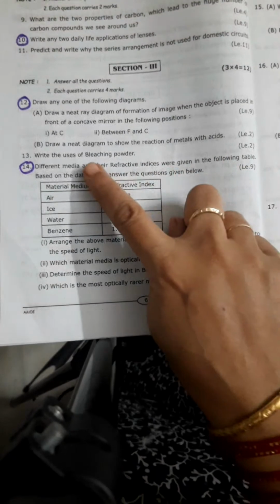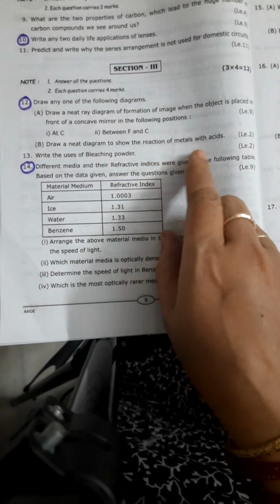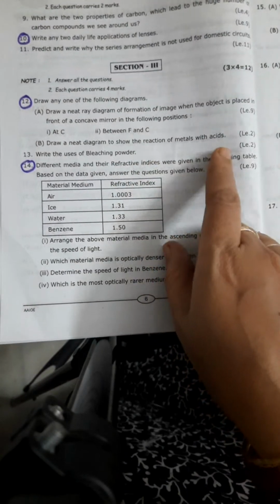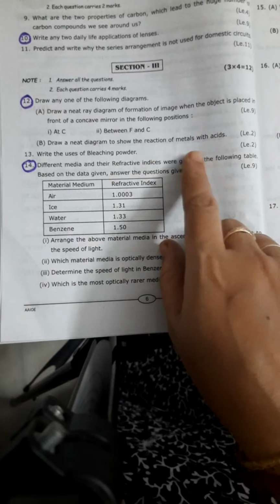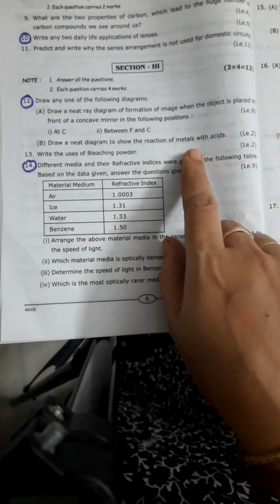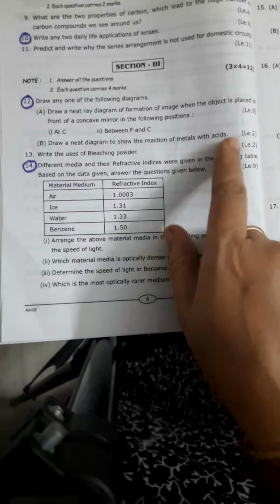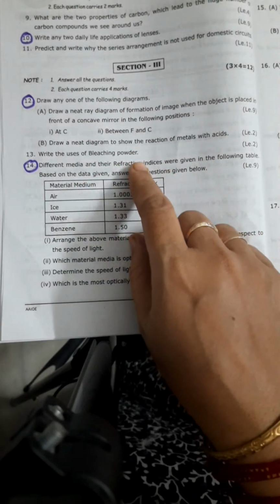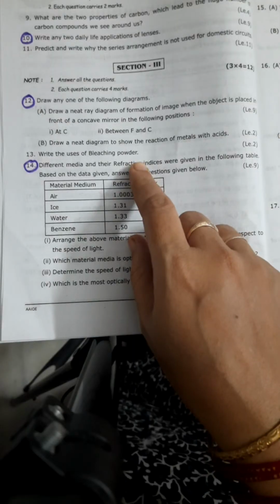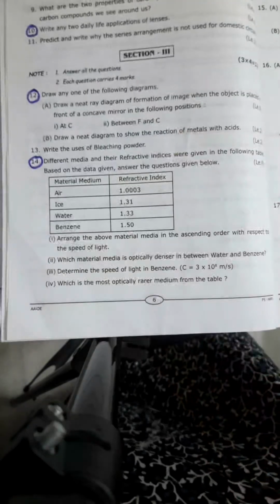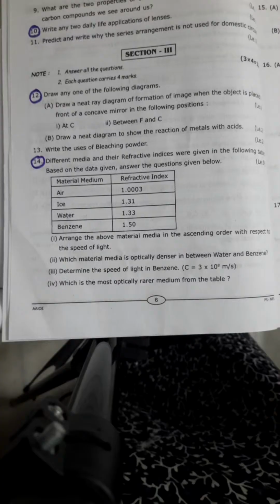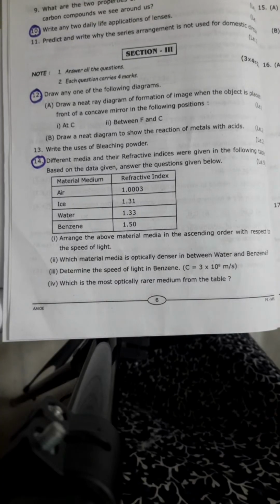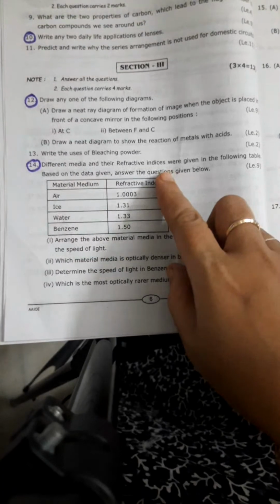Next one, draw a neat diagram to show the reaction of metal with acid. So how metals react with acid. This was also there last time. So this question is also to be practiced very nicely. In many papers we are getting this question. Now write the use of bleaching powder. Bleaching powder is used in the purification of water to kill the germs, or you can write like it is used to make water disinfectant.